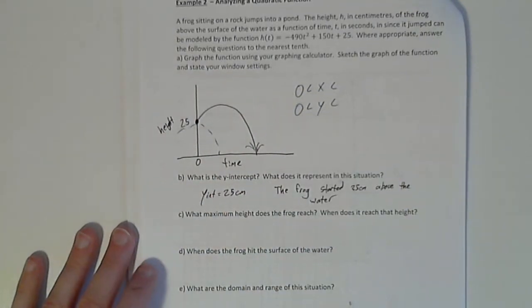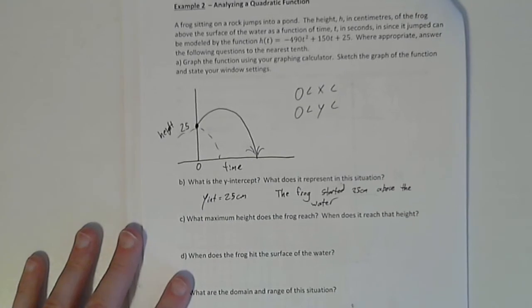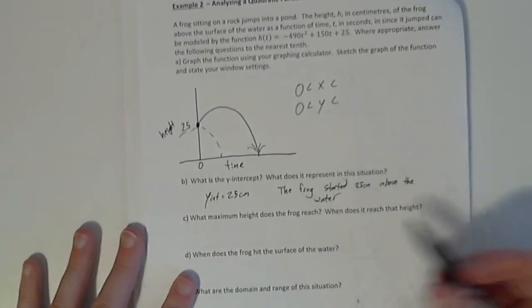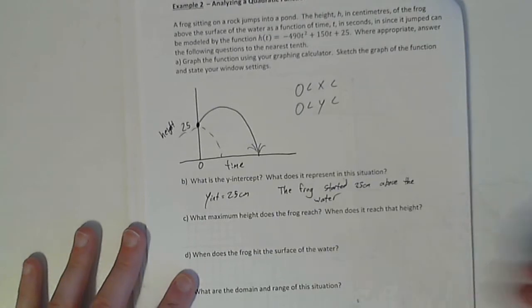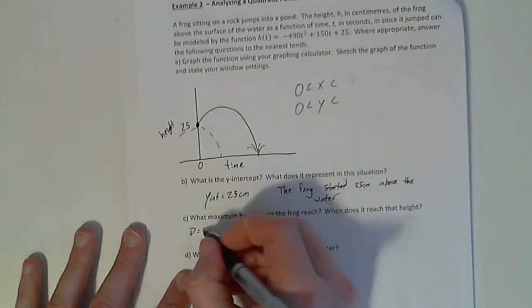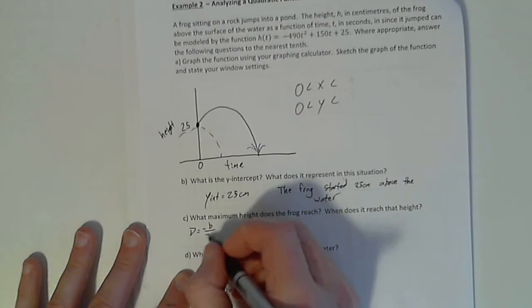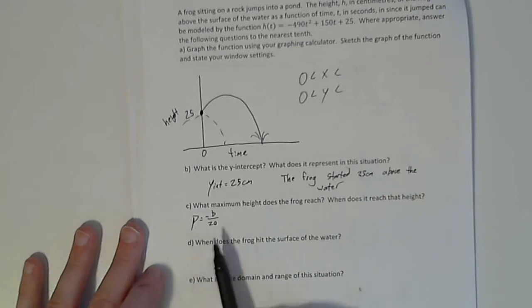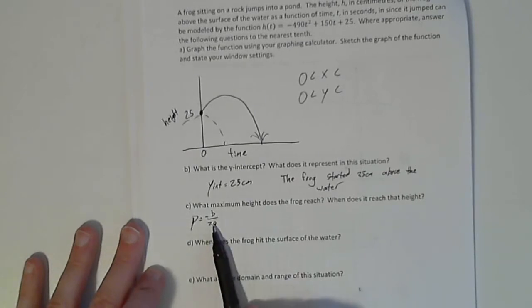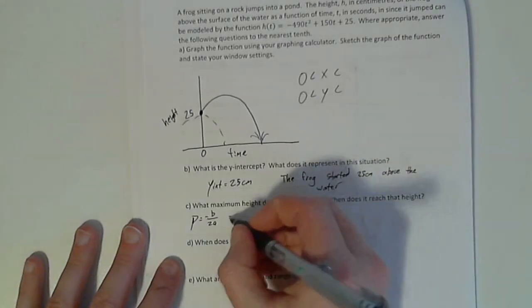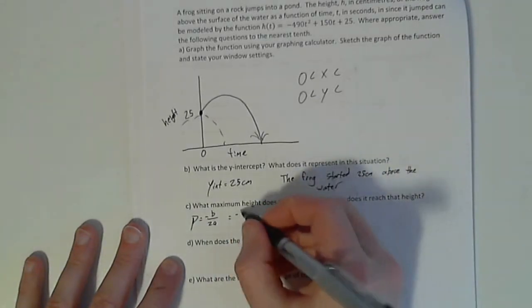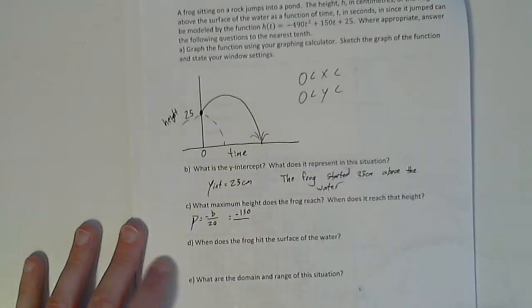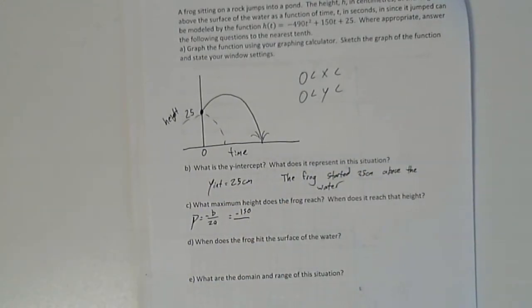What is the maximum height the frog reaches, and when does it reach that height? I'm going to do this algebraically, so I'm going to solve it using p equals negative b over 2a. You can probably solve it with your graphing calculator, but it's good to be able to do it this way as well. This is going to be my when, my x value. So sub that in: it is equal to negative 150 all over 490 times 2, which is 980.